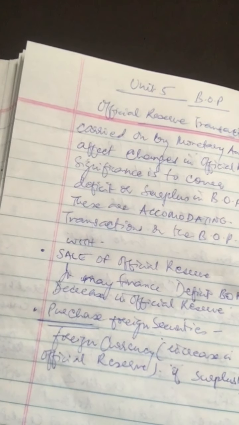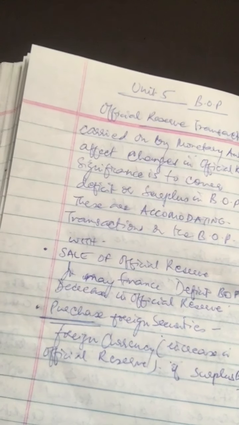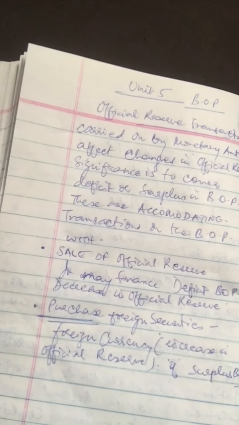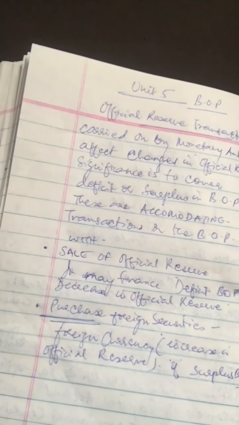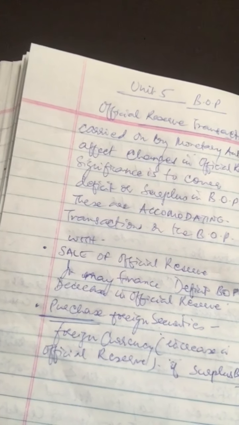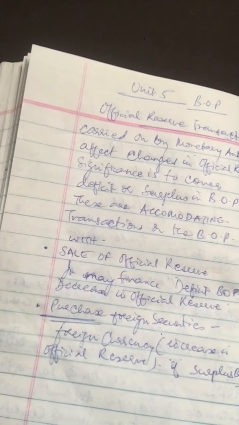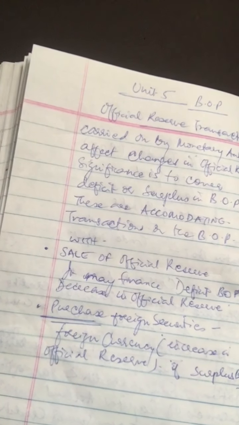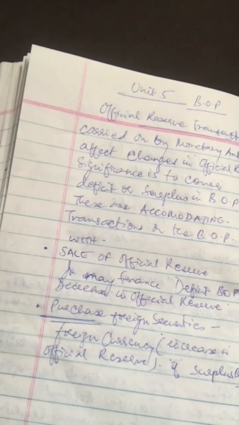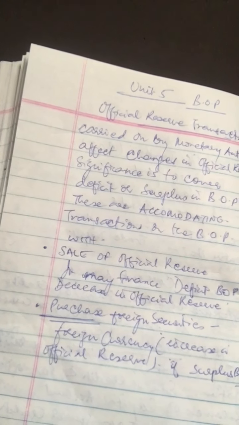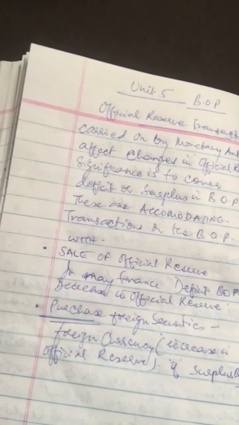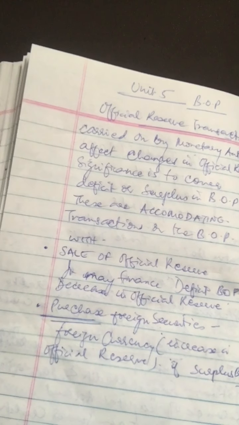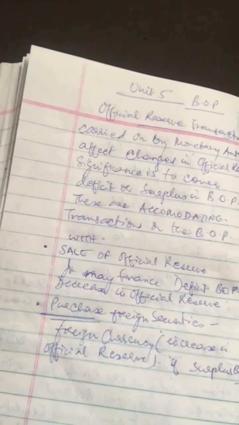So see, when we are doing autonomous receipts and autonomous payments, they give rise to either deficits or surplus on balance of payment. So the central bank may finance a balance of payment deficit by reducing reserves of foreign currency, or even by borrowing from the IMF or monetary authorities. When the balance of payment deficit is financed by reducing foreign exchange reserves, this decrease in reserves is shown as a credit item in the balance of payment account.